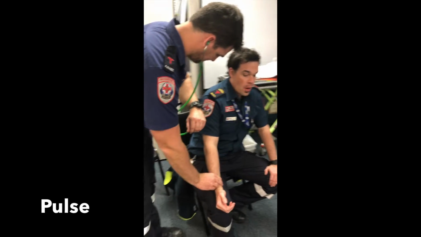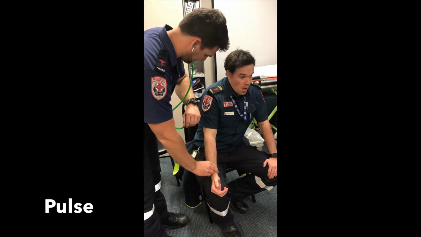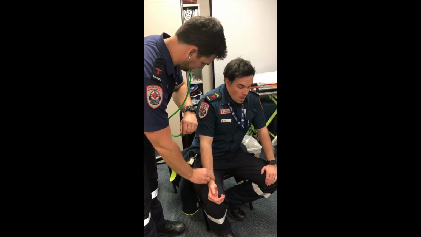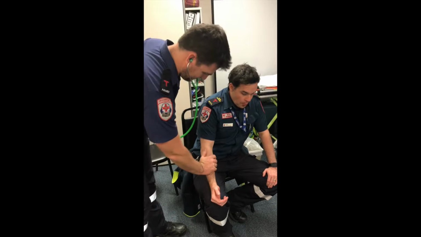The last couple of assessments of an RSA include the pulse, checking for the patient's skin, and whether they are alert or not.